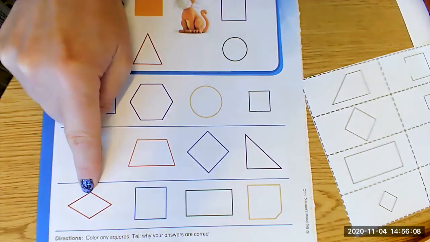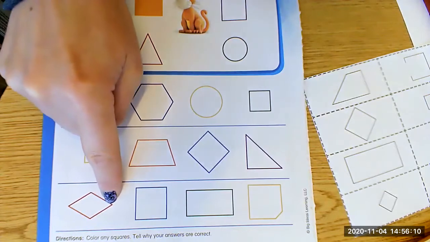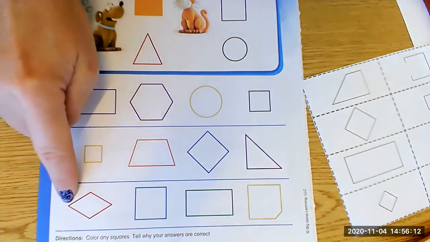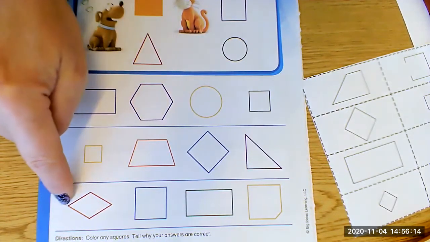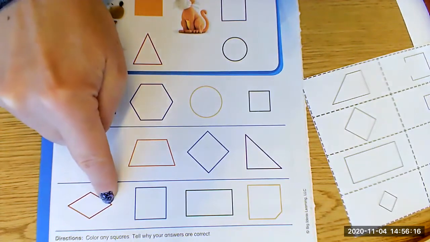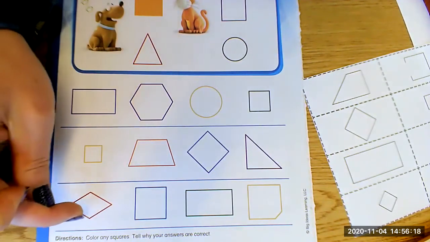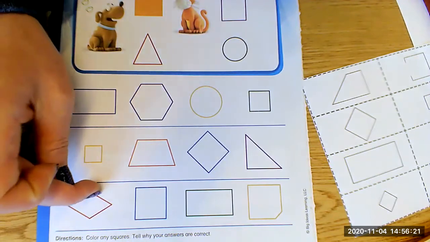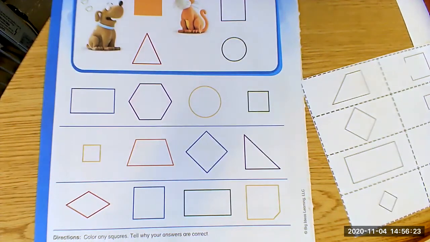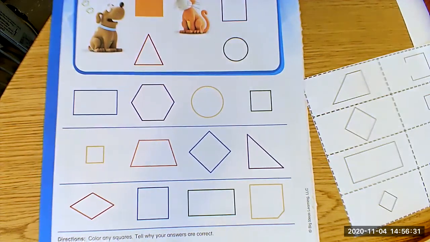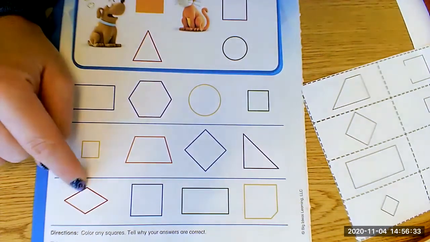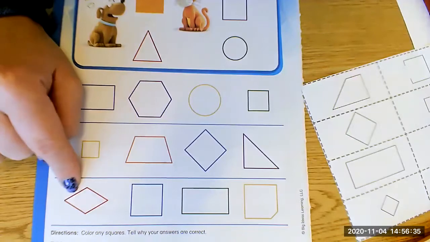Is this a square? 1, 2, 3, 4. 1, 2, 3, 4. All sides are the same length. What do you think? Is it a square? This is actually not a square. Do not color this one in.